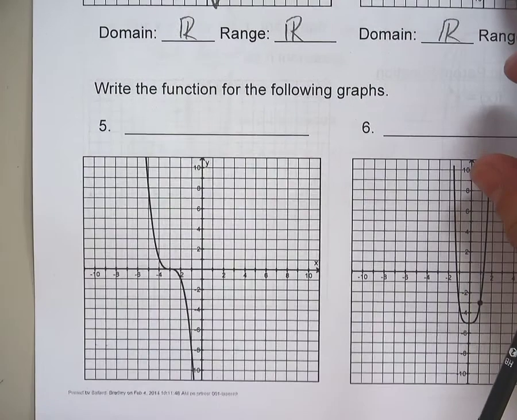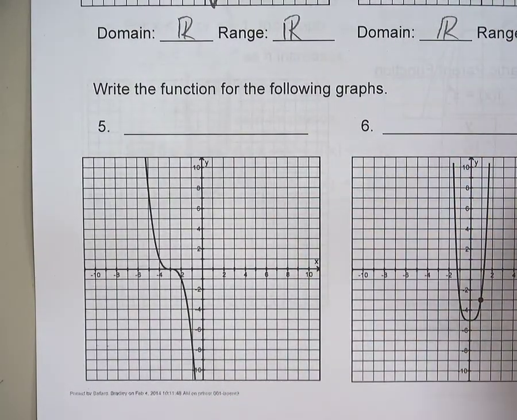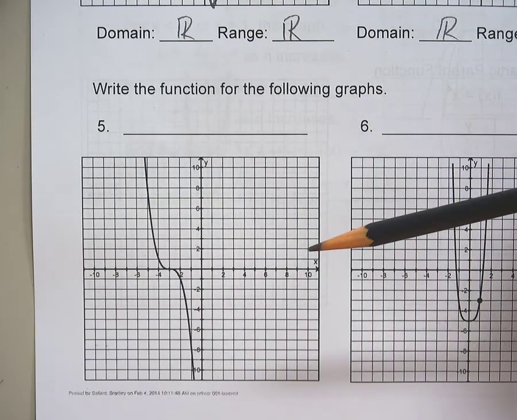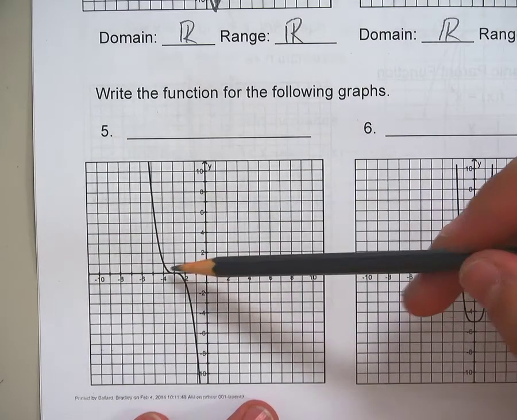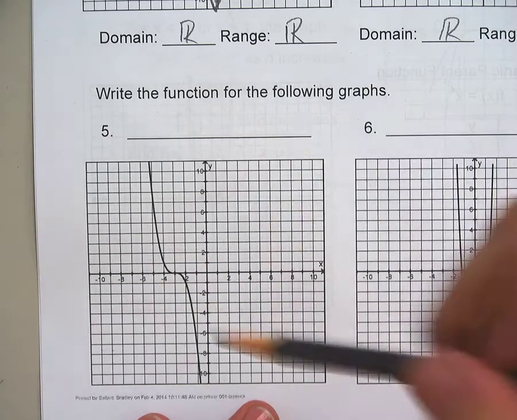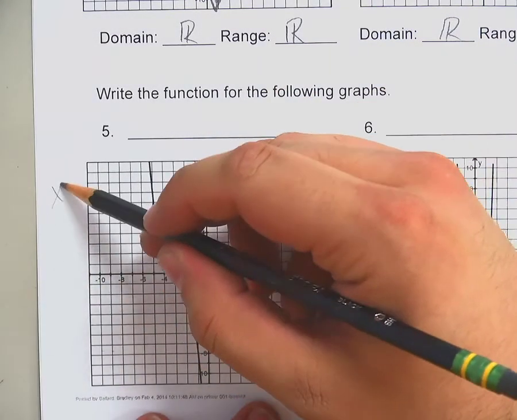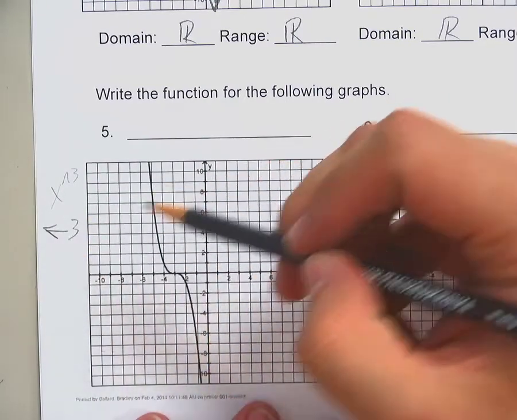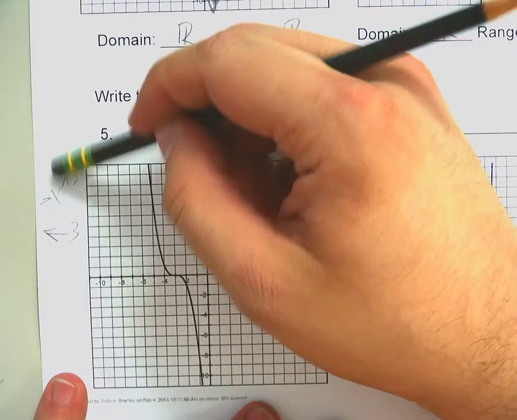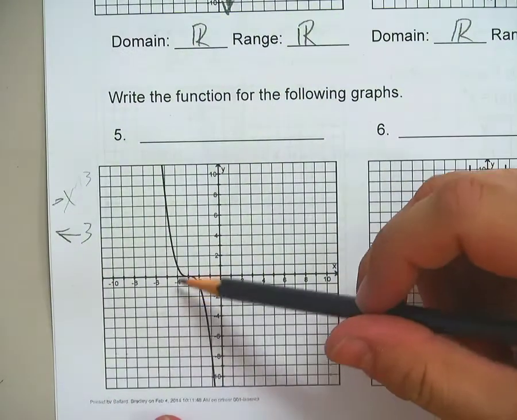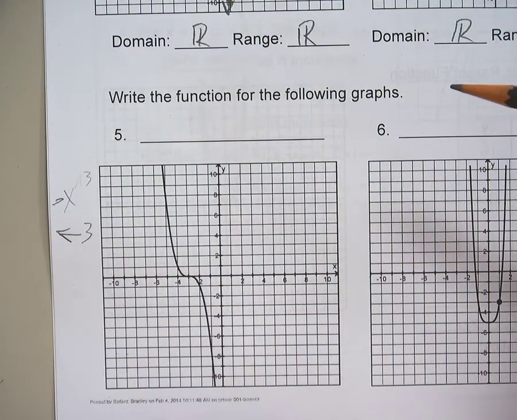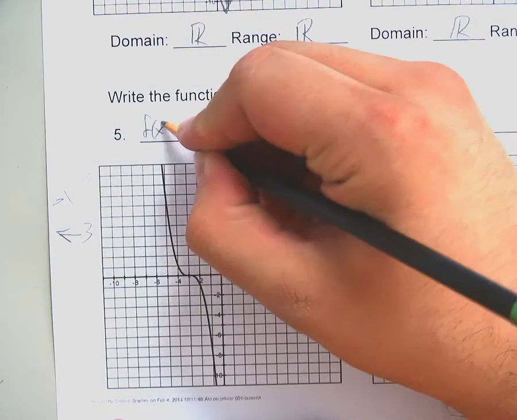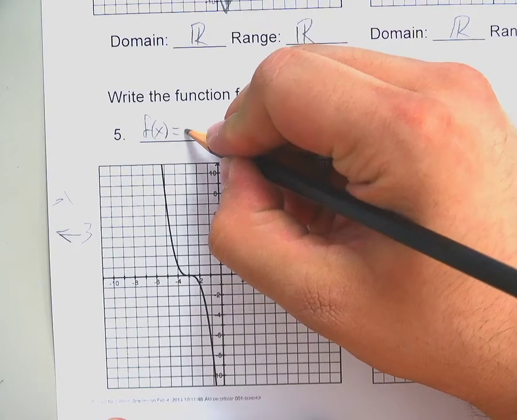Number 5. Now this one takes a little bit more practice. This is obviously a cubic, right? So I'm going to need an x cubed. It's obviously left 3. It's going to be x to the 3rd power. It's going left 3, and it's also negative. It's going to be negative because it's going down on the right. So I'm going to say f of x is negative.